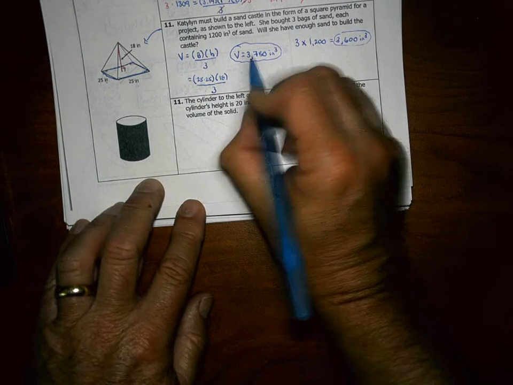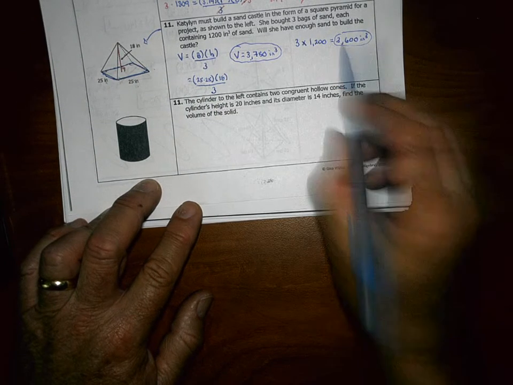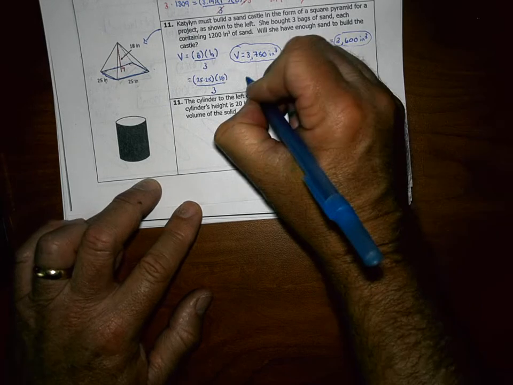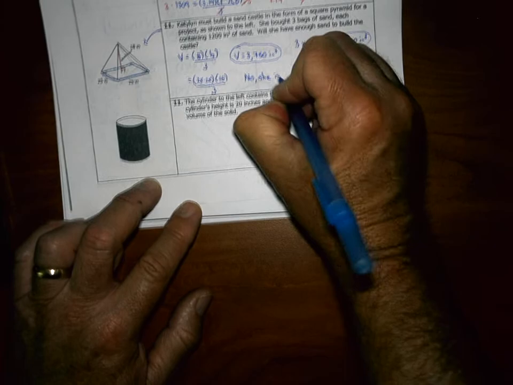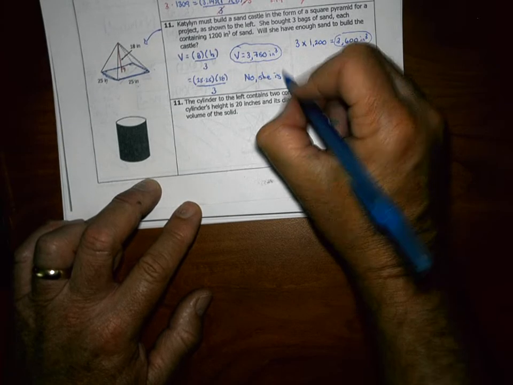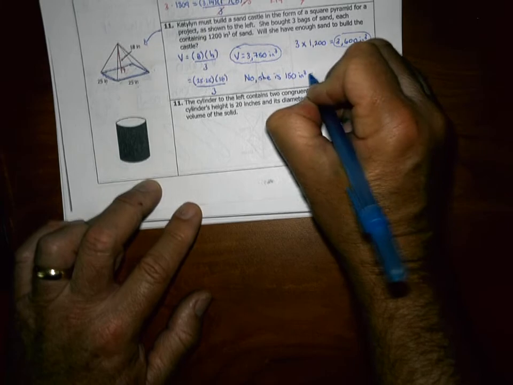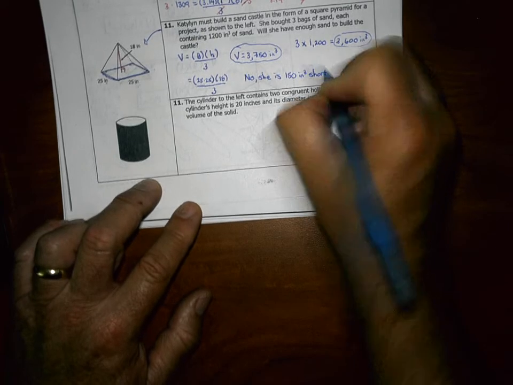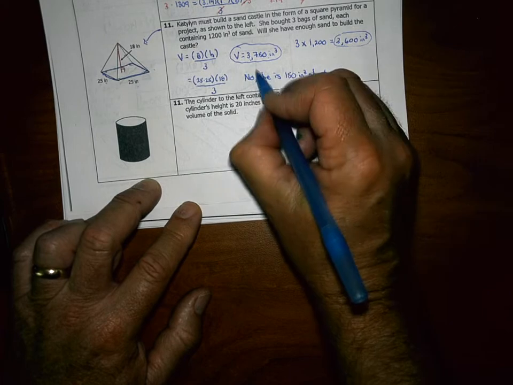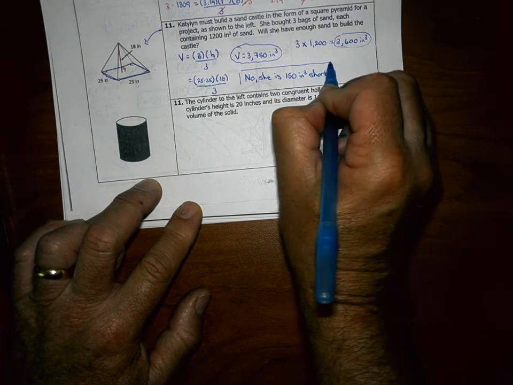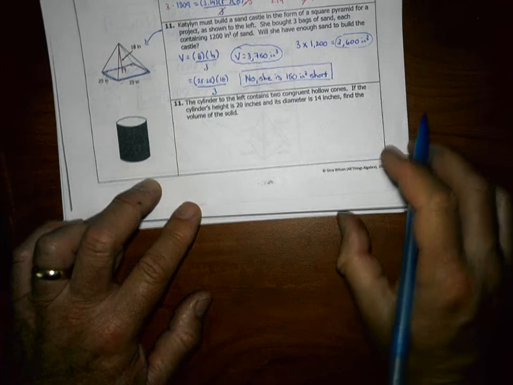So does she have enough to build the castle? The answer is no. She's 150 cubic inches short in order to build a castle. She needs 3,750 cubic inches. She only has 3,600. Okay, so sorry, Caitlin, you're not going to be able to build the sandcastle.